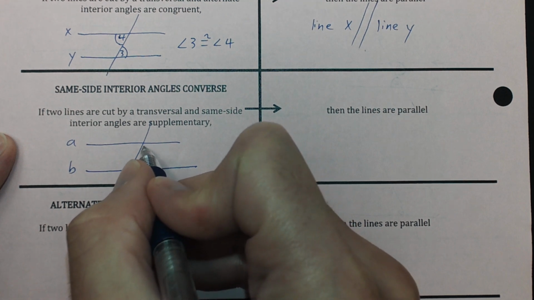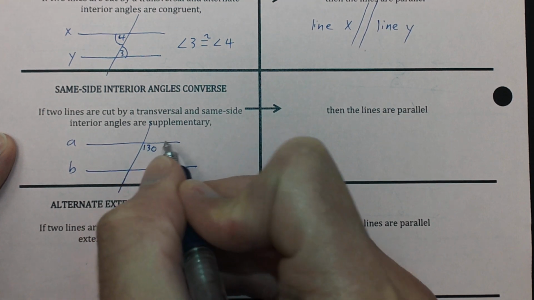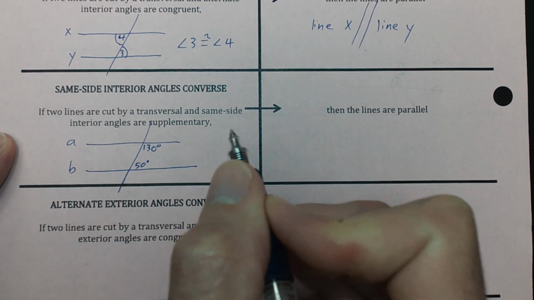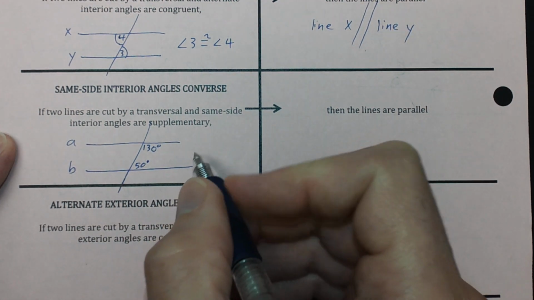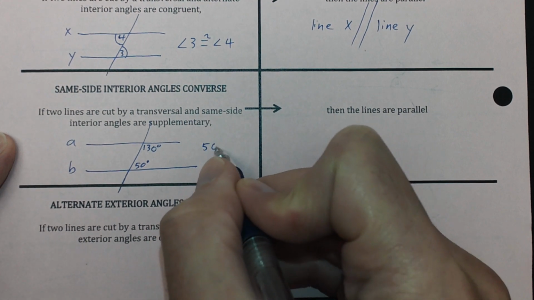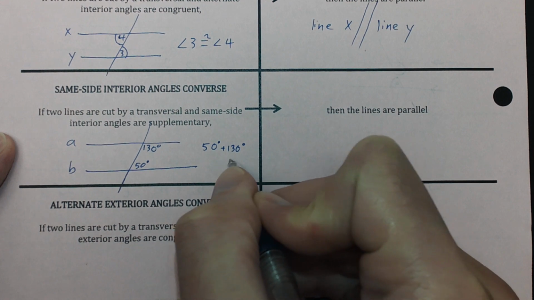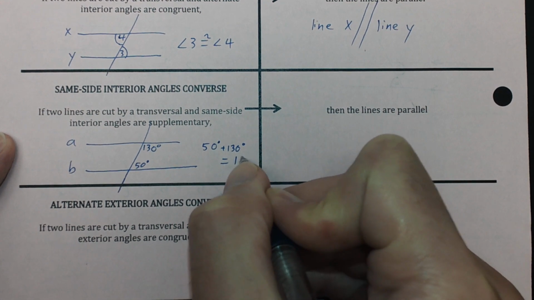So let's call this 130 degrees, and we'll call this 50 degrees, and we know 50 degrees plus 130 degrees is equal to 180 degrees.